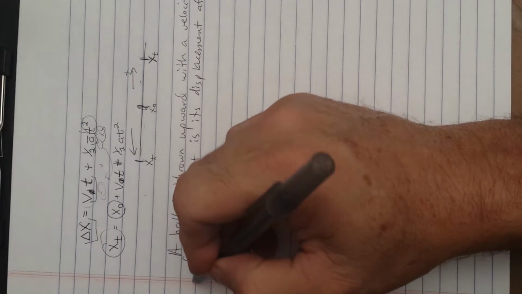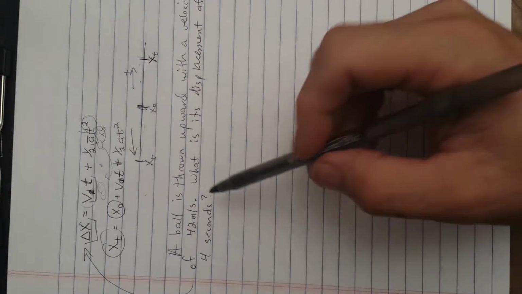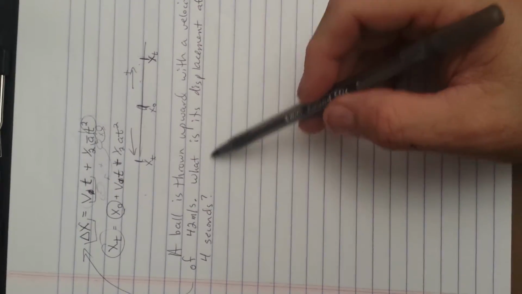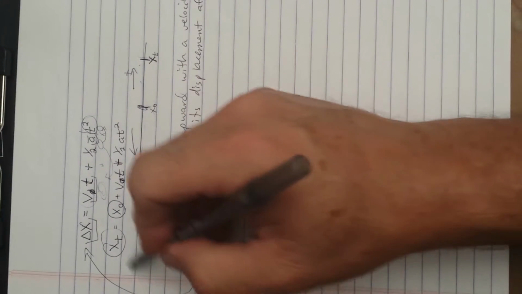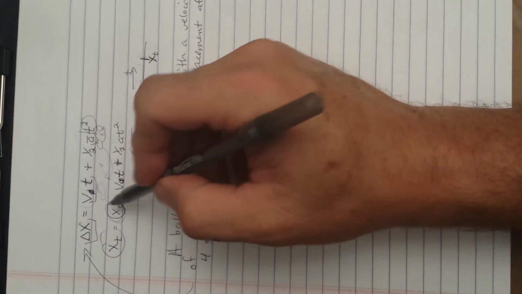So in this case, we're going to be using the top one because we're actually talking about an overall displacement. Instead, I could have said, if the initial position is 10 meters, what is the final position? In that case, we would have used this one. We would have put in 10 meters for the initial position, then worked through the math. Right? But in this case, I'm just looking for the overall displacement.